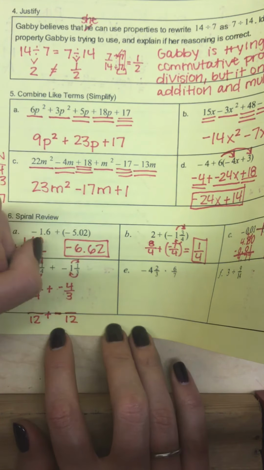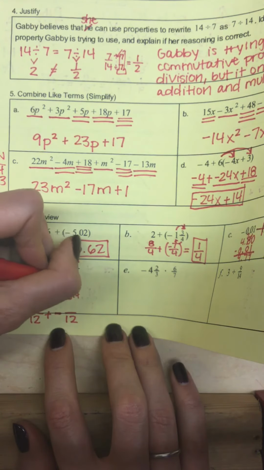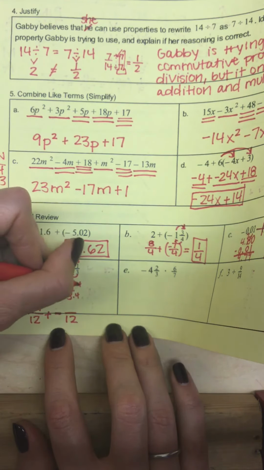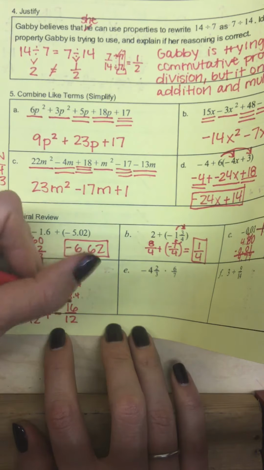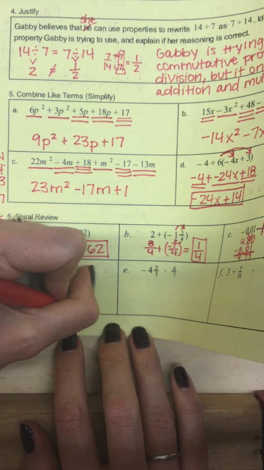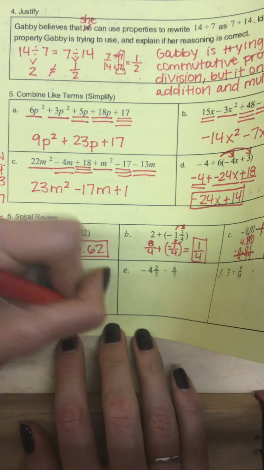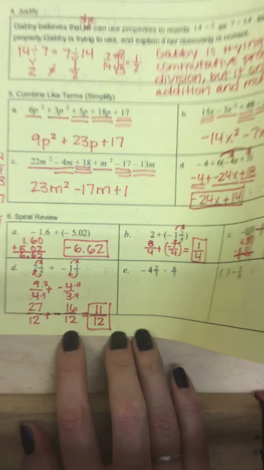Okay? To change fourths into 12ths, I have to multiply both of these by 3. 9 times 3 is 27. To change thirds into 12ths, I have to multiply this by 4. Whatever you do to the bottom, you have to do to the top as well. 4 times 4 is 16. Notice I brought down the negative. 27 plus a negative 16, well, I have opposite signs, so we subtract. This becomes 27 minus 16, which is 11. And then our denominator stays the same since it's common. Our answer is 11/12.